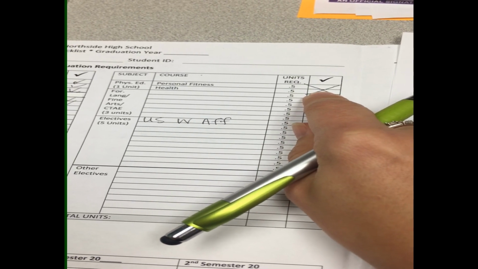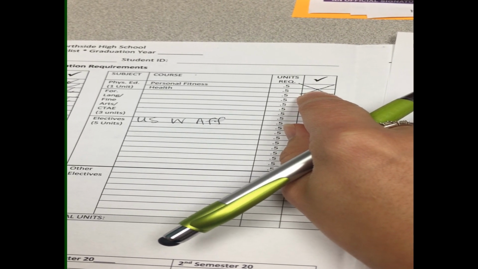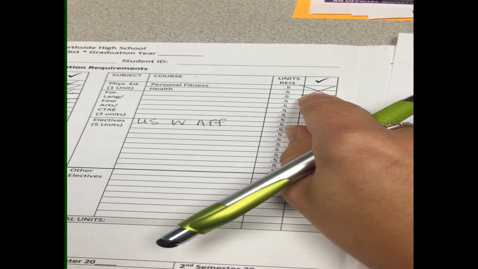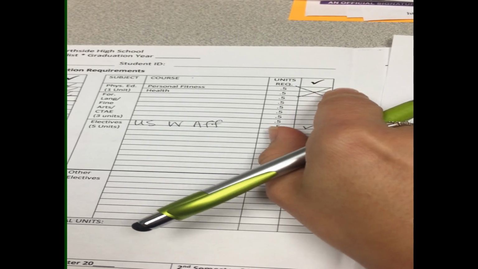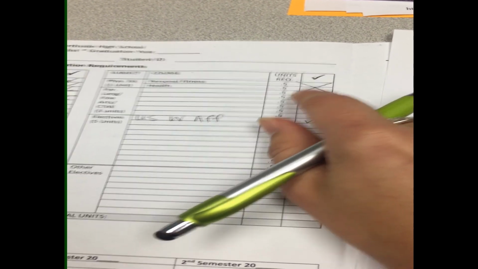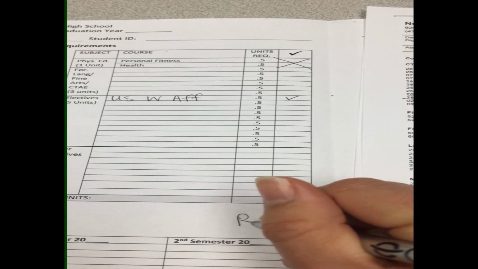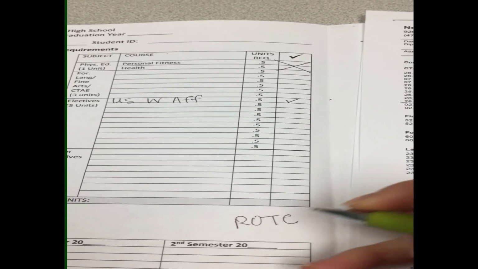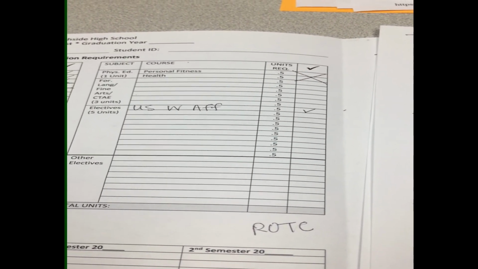If you are a student who is using 3 years of ROTC credit in place of personal fitness or health, place an X in the box, as I have done, and write ROTC under the elective category.